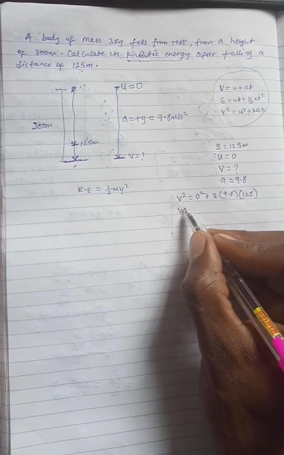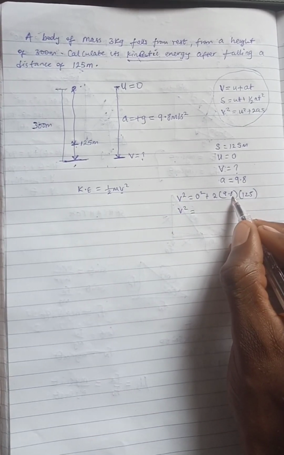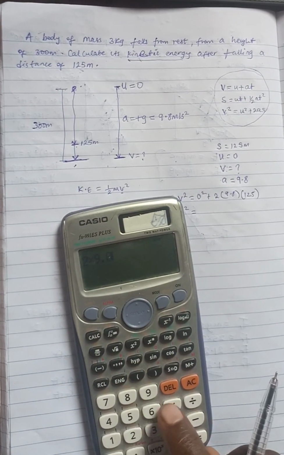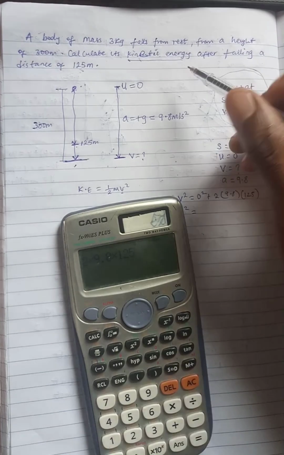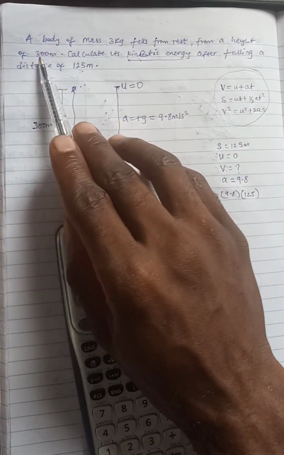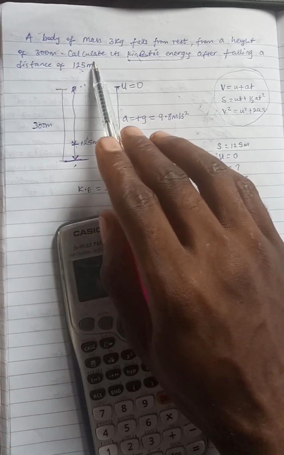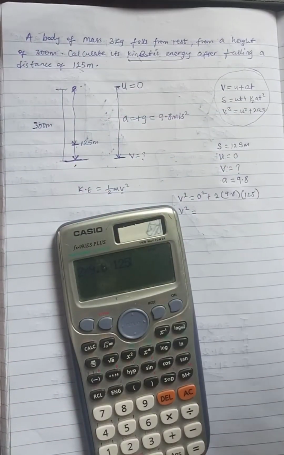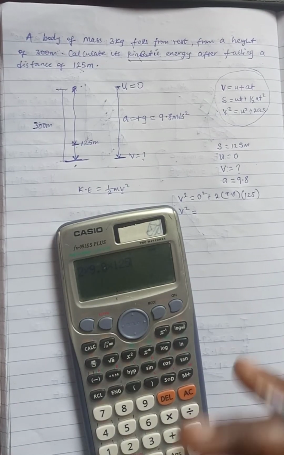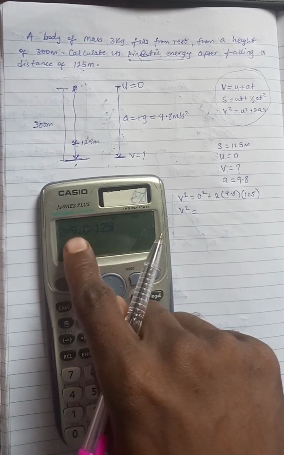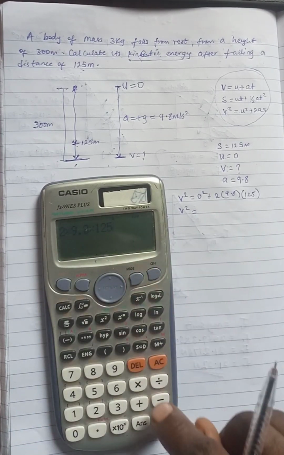Okay, so V squared is equal to 2 times 9.8 times 125, because they said when it fell a distance of 125 meters. So I'm not using the distance of 300 meters, because this is the maximum height, but they say when it has fallen, so I'm neglecting this. But when you're going to work with this is when you're solving using the potential energy approach. We're still going to get the same results.